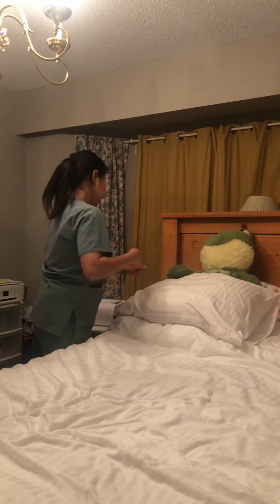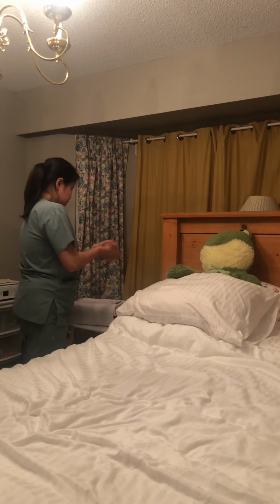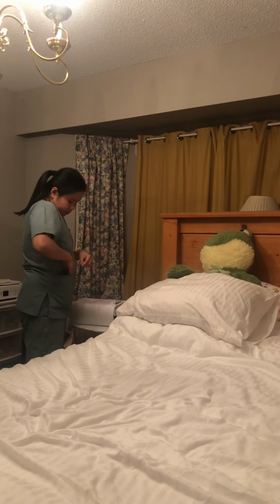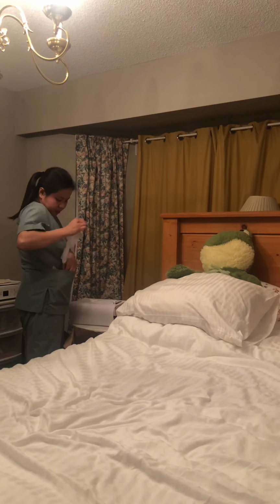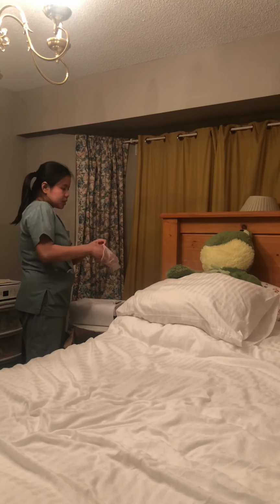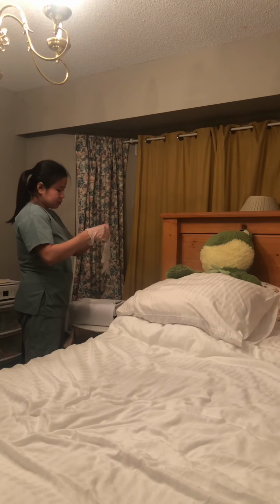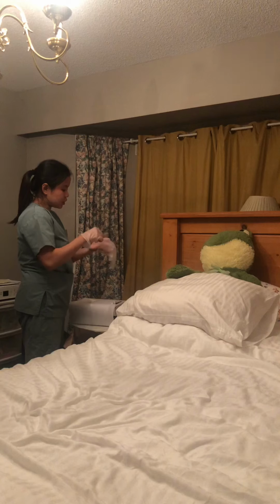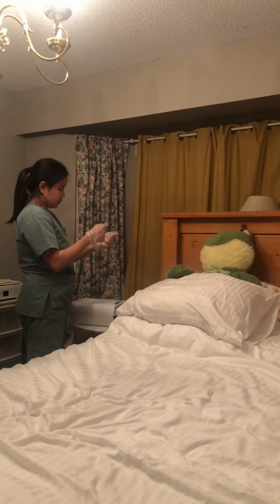I'm going to put on my gloves. As I apply the medication on your right elbow, you're going to feel a little bit cold, and make sure that you don't touch it or let it be covered with your clothing or your blanket, okay?